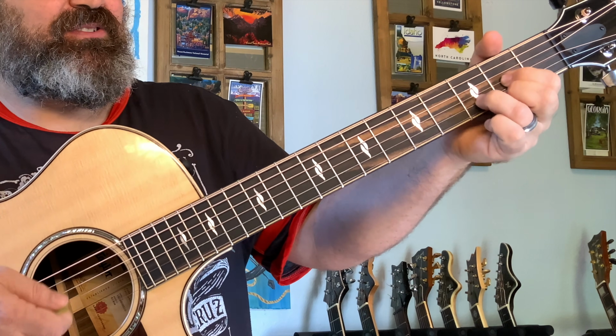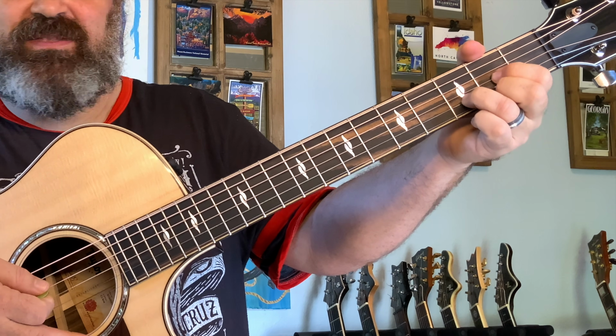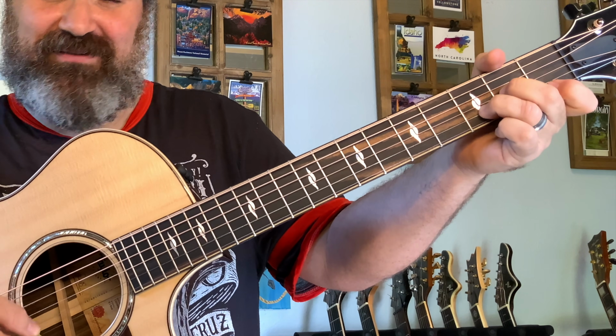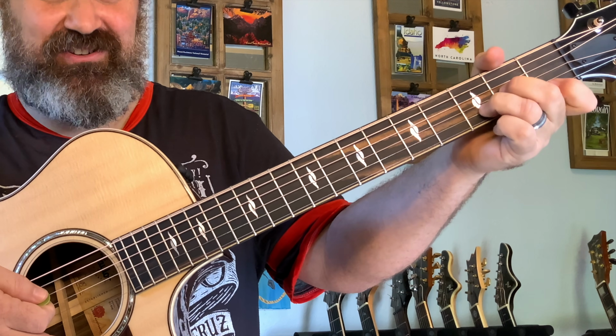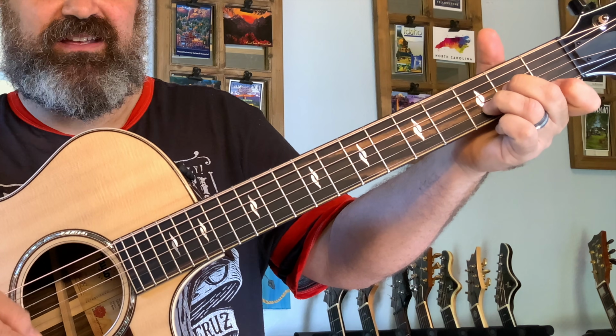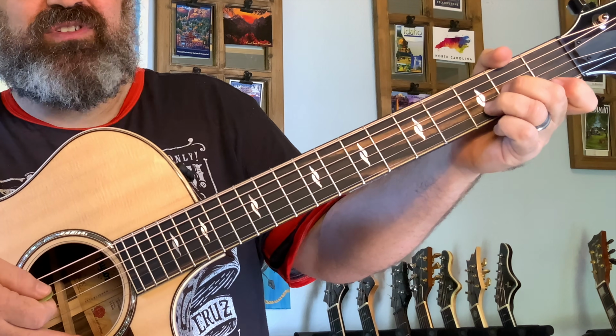Let's talk about major thirds and minor thirds. All right, the way you find them is very, very simple. If you play a major version and a minor version of your chord, whatever note changes is your third. Major third, minor third, right? And so I can do the same thing with a D minor chord.